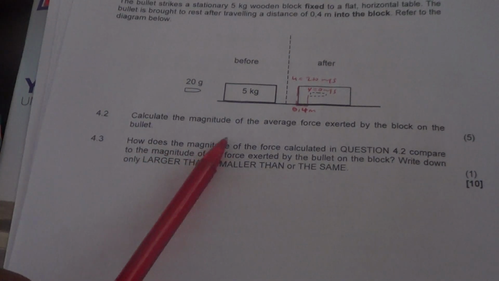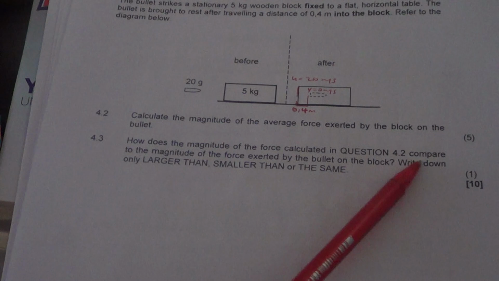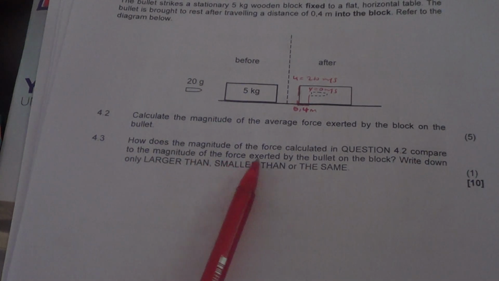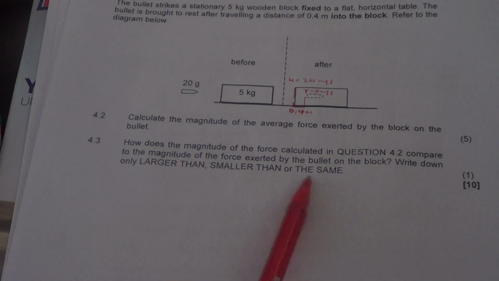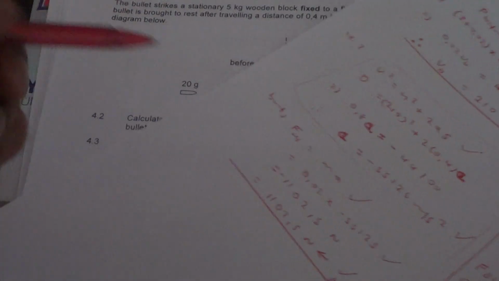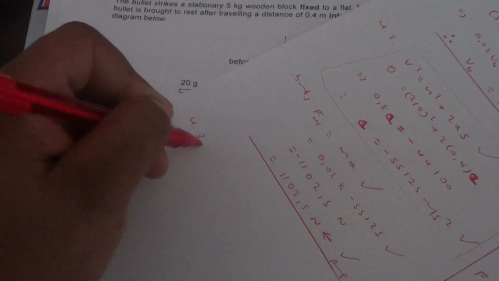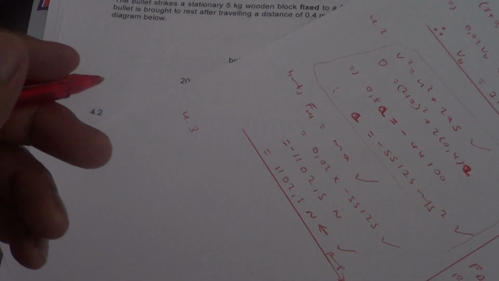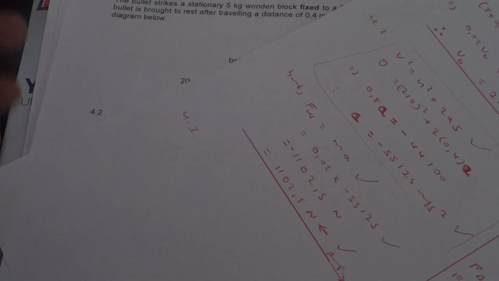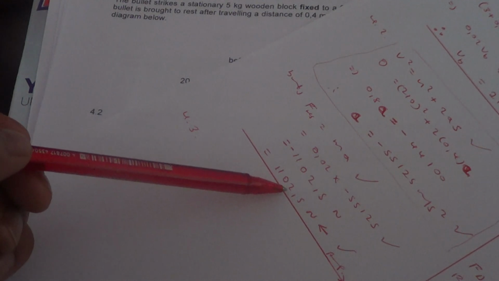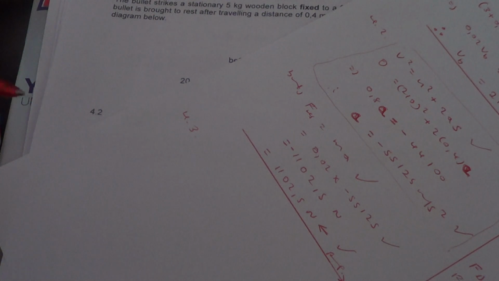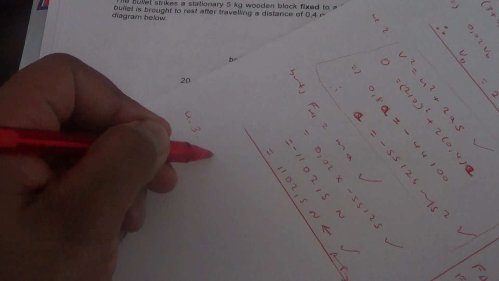It says now, how does the magnitude of the force calculated in question 4.2 compare to the magnitude of the force exerted by the bullet on the block? Write down only larger than, smaller than, or the same. And we know that according to Newton's third law, where there's an action, there's a reaction. So if the block applied this force, which is 1,102.5 newtons to the left, the bullet has simply done the same to the block, but in the opposite direction. So it's going to be the same.